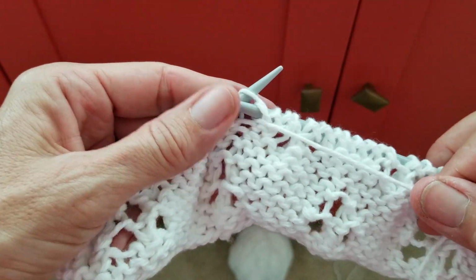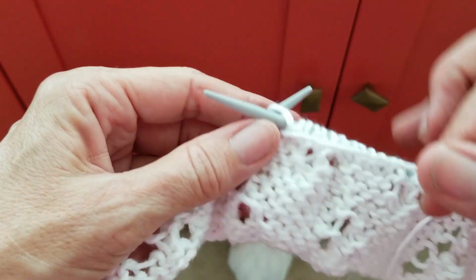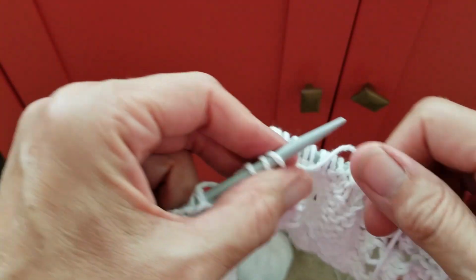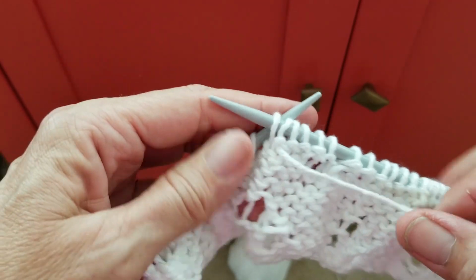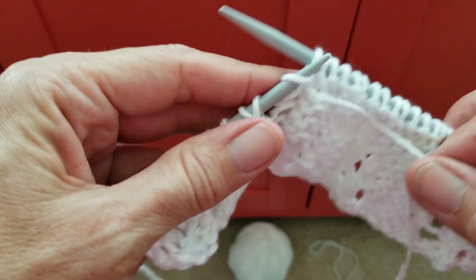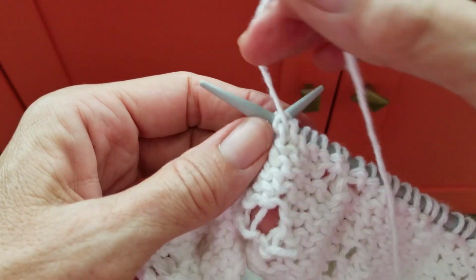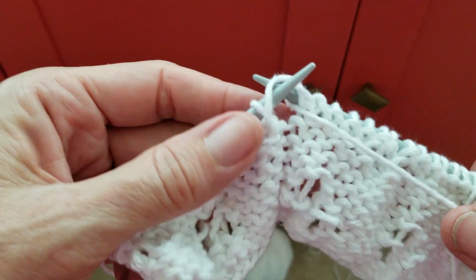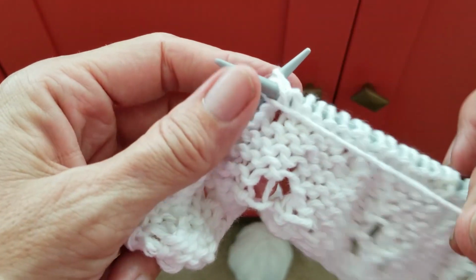So I'm on the purl side. This is row 13. And remember, we're purling every odd row. So I'm working my purls in. All right, so here's a yarn over. So I'm going to just pull him in, purl him, then here's a regular stitch.